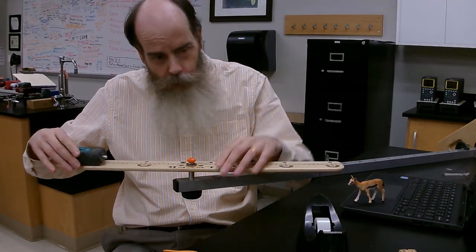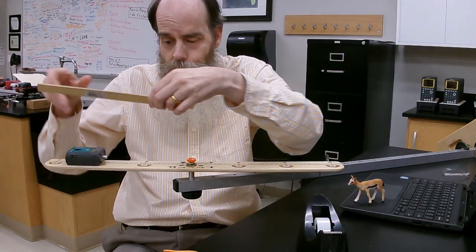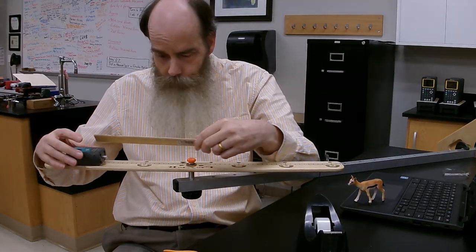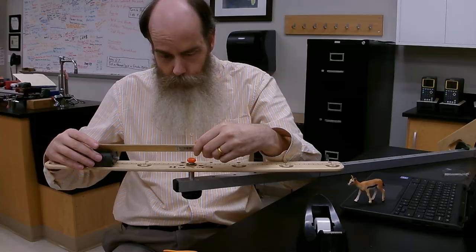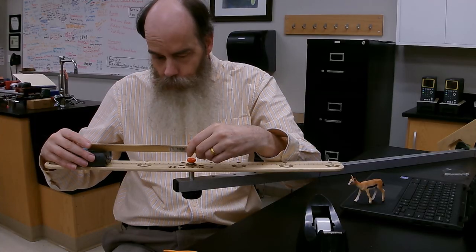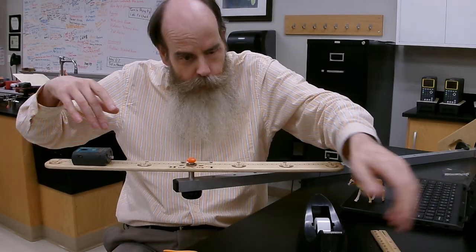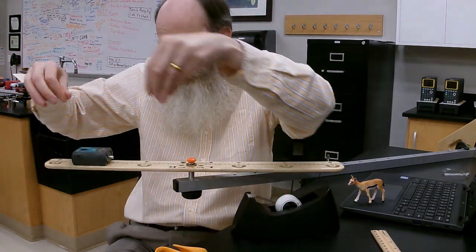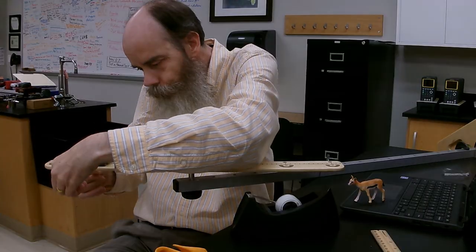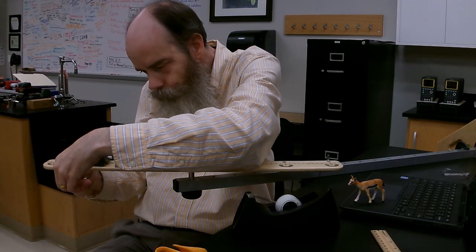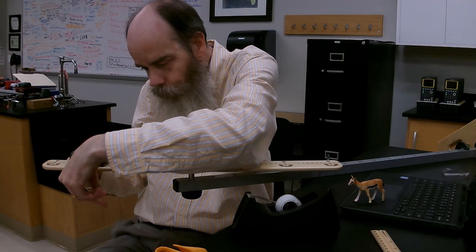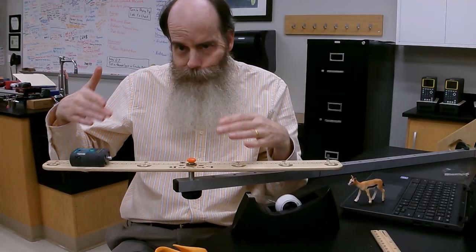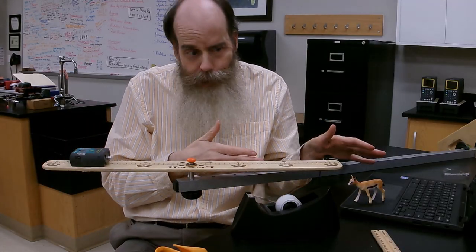Move it here to 22 centimeters. Let's just verify that. So there's 22 centimeters. Let's tape it down. Okay, so now I'll start it spinning and then we'll collect the data.